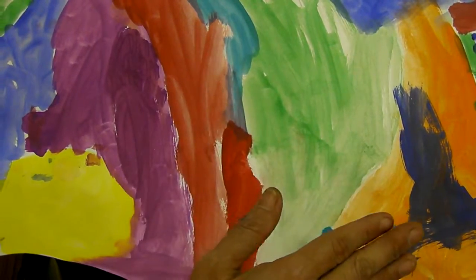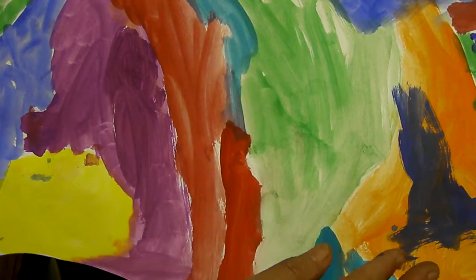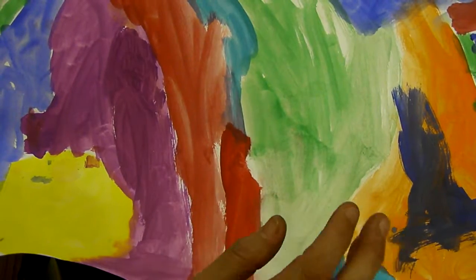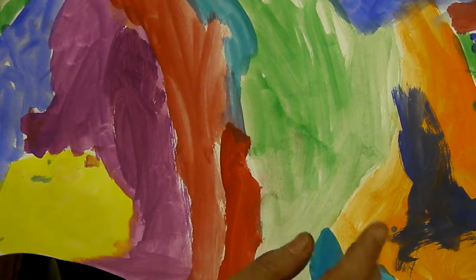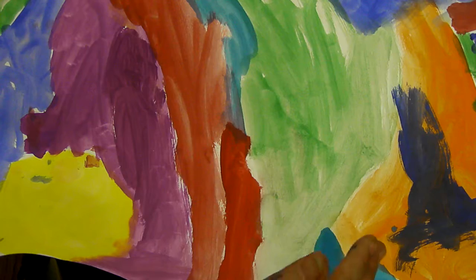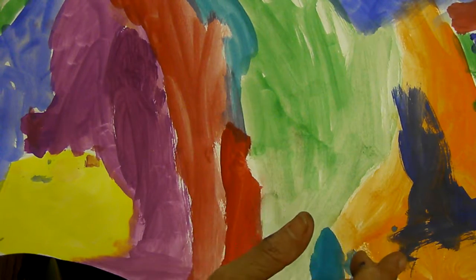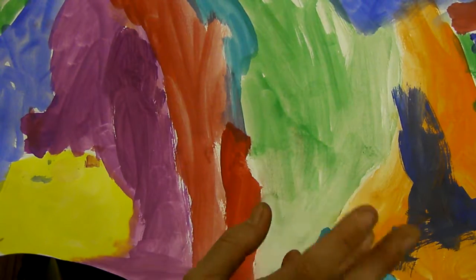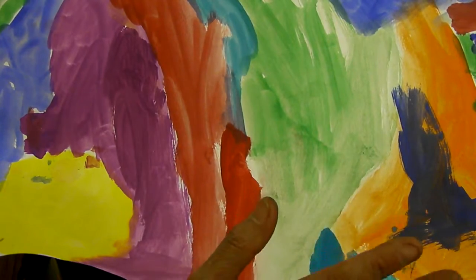and it doesn't look like anything. It's not supposed to look like anything, okay? Not a house, not a tree or anything like that. Okay, artwork that doesn't look like something is called non-objective art, okay? Non being not, objective is not an object, okay?